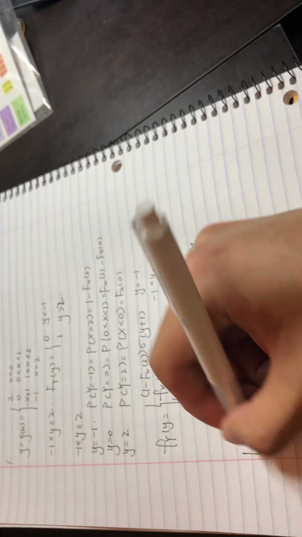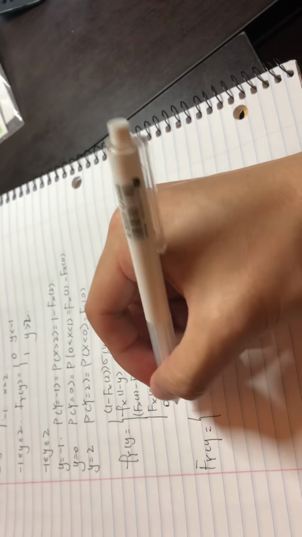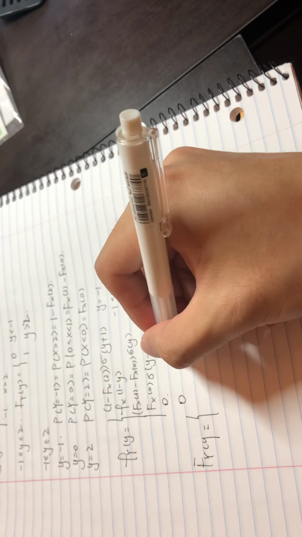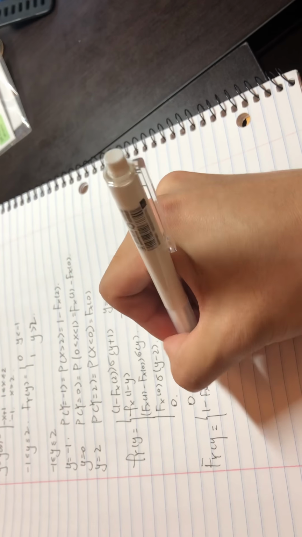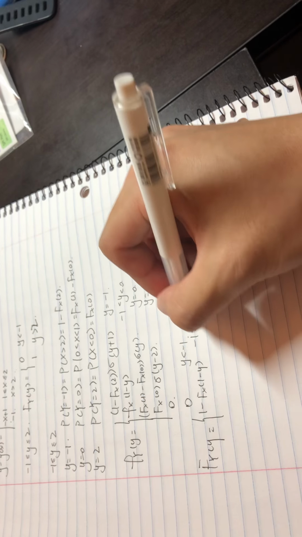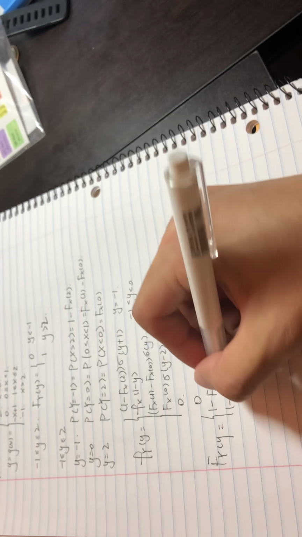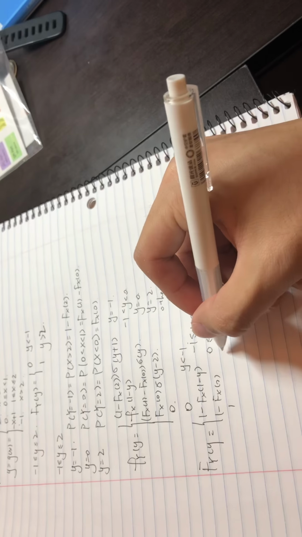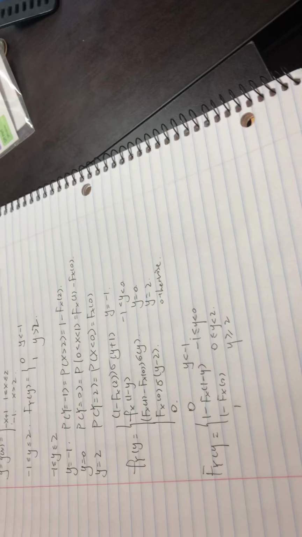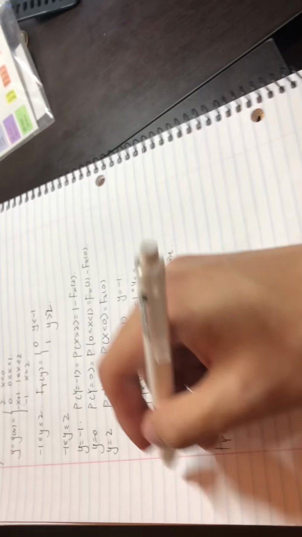And we can write big Fy(y) as 4 parts. That's 0 when y is smaller than minus 1, 1 minus Fx(2) when minus 1 is smaller than y smaller than 0, 1 minus Fx(0) when 0 is smaller than y smaller than 2, and 1 when y is bigger than 2. Based on these two functions, we can draw the picture.